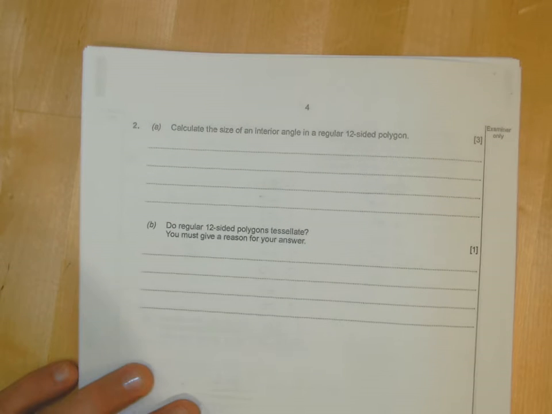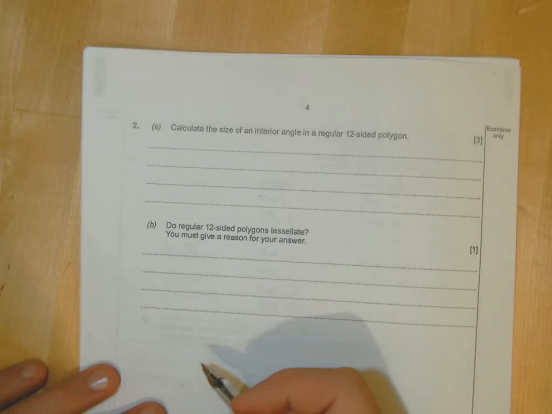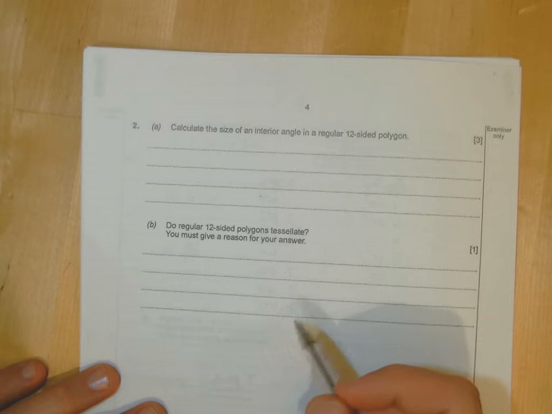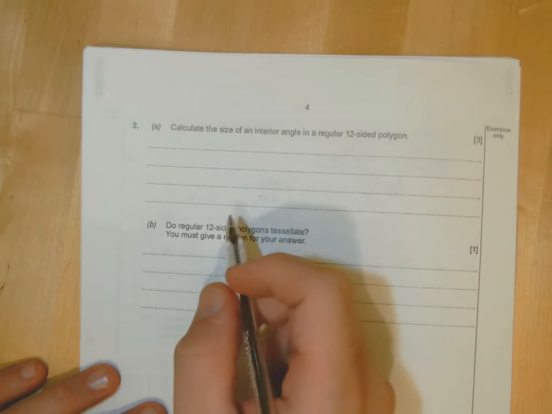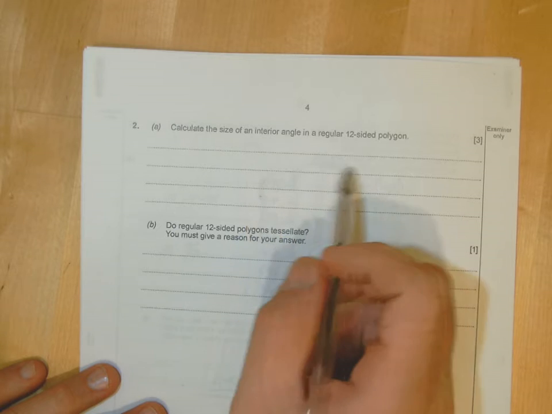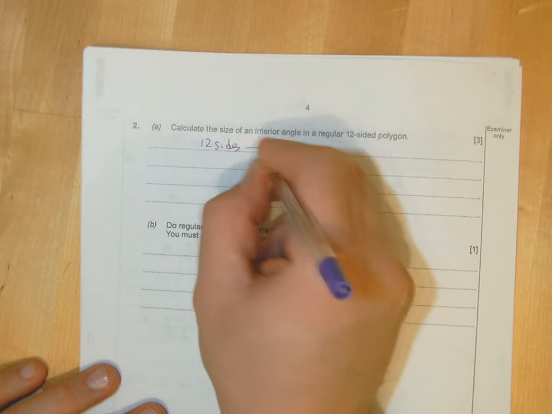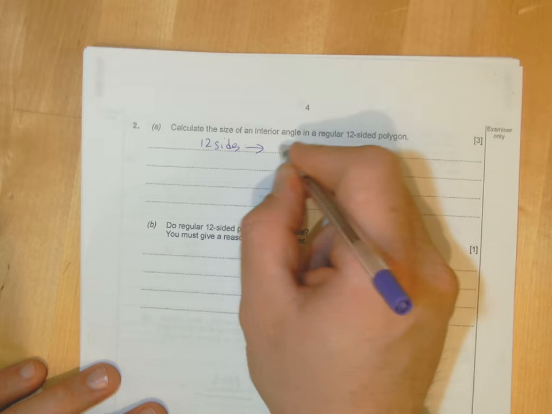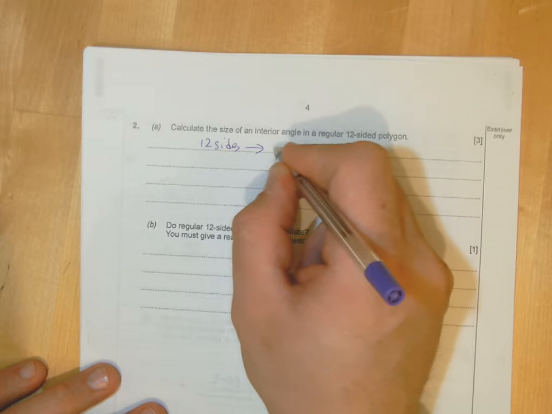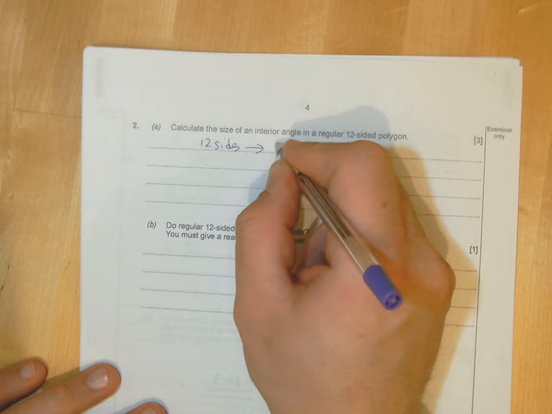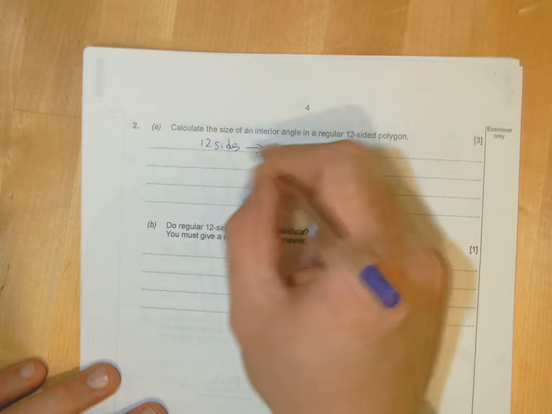Okay, calculate the size of an interior angle in a regular 12-sided polygon. With polygons, of course, you can work out the interior angle. It's got 12 sides. If you remember the rule, inside you can work out how many triangles could fit by taking away 2 from that. That was the rule.